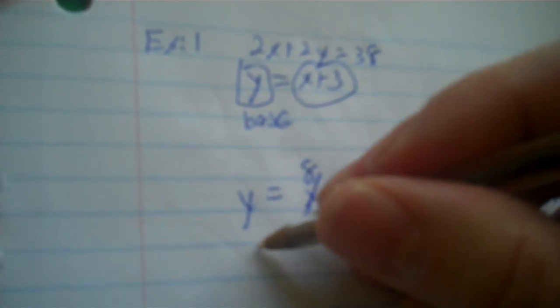Now to find the y, use the equation where the y is by itself. y is equal to x plus 3. So cross that x out, because we know that's 8. And then 8 plus 3 is 11. There's your answer.